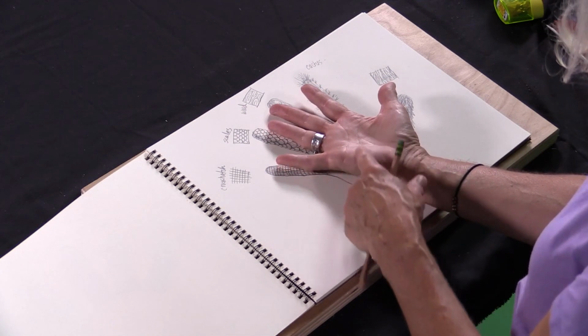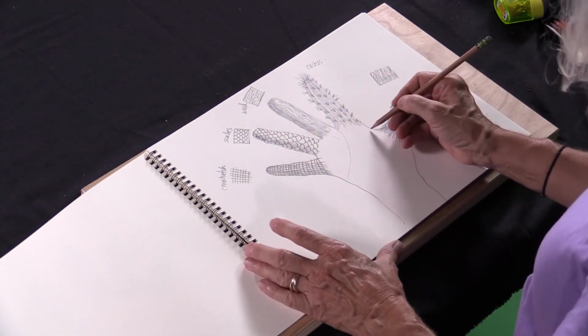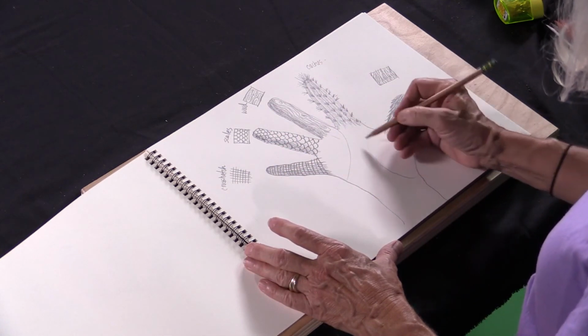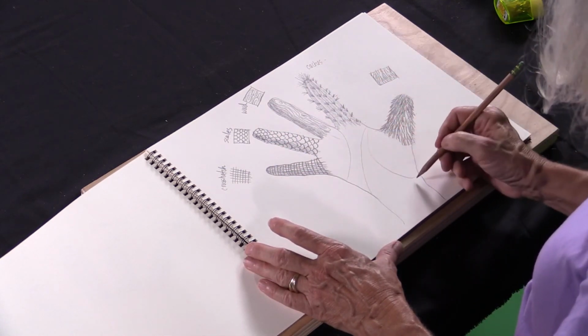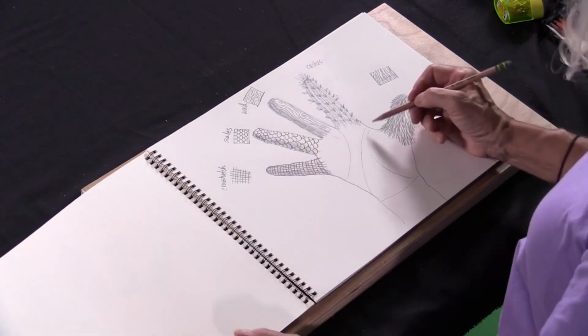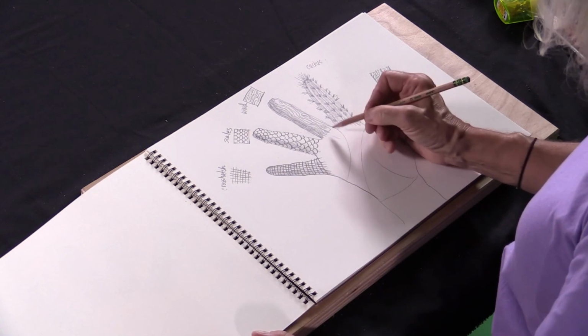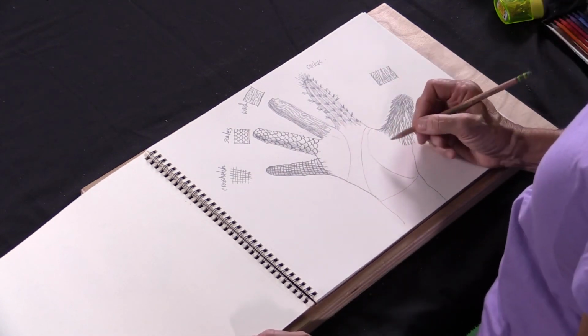But I'm going to use those lines to kind of draw some sections in my hand here. And I think there's another one that goes this way. And we'll create a bottom. So you can look at your hand too and create some more sections. You can practice some more textures in here.